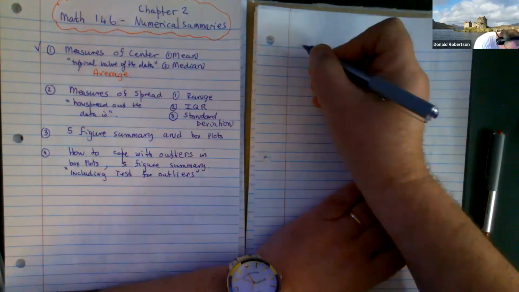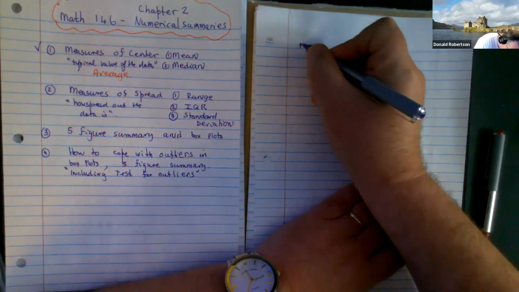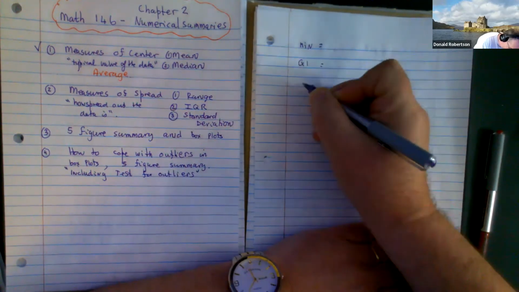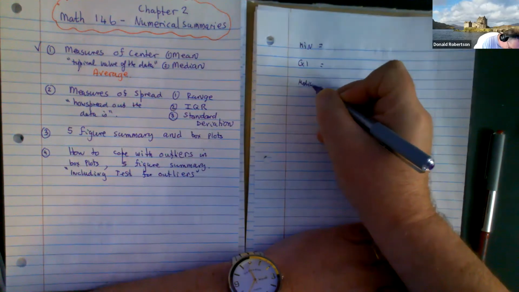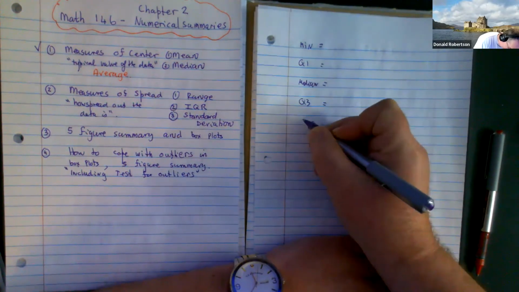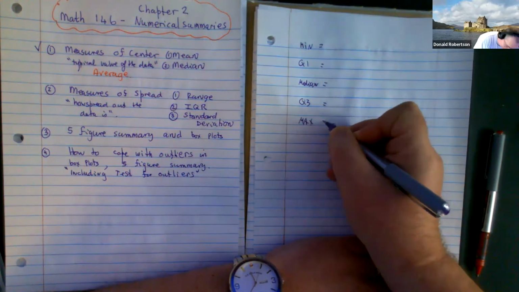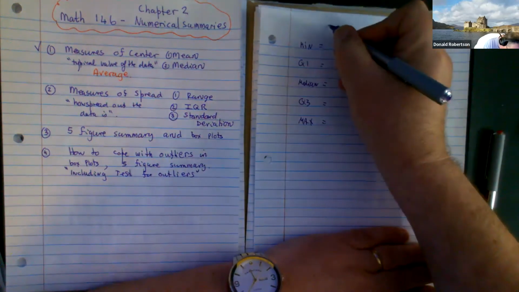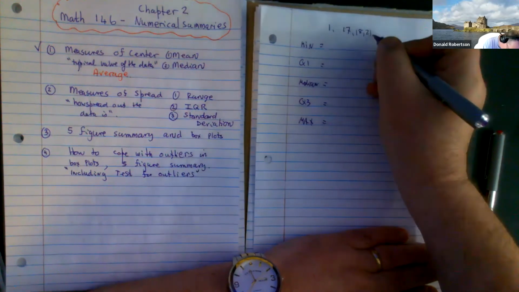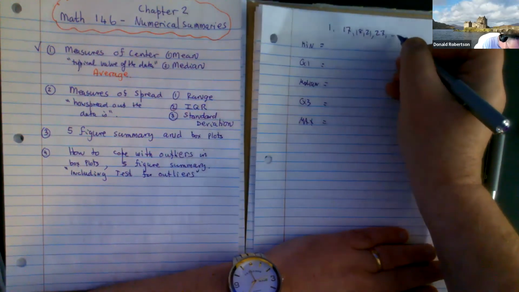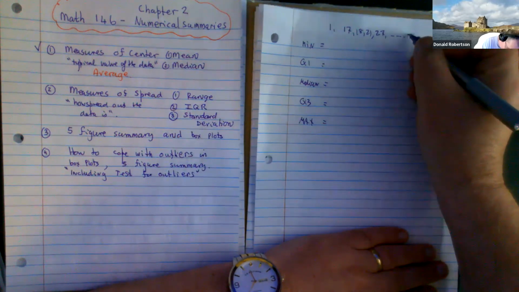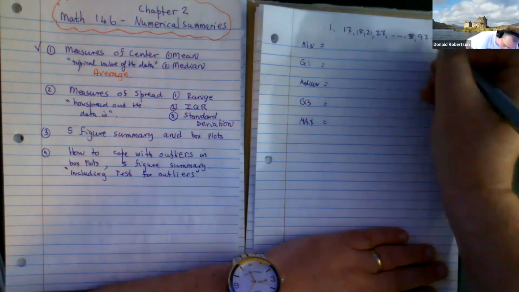I'm going to start with a 5-figure summary again. So imagine I collected some data, and I have the 5-figure summary. And imagine the data looked like this. It was 1, 17, 18, 21, 27, 38, 92.